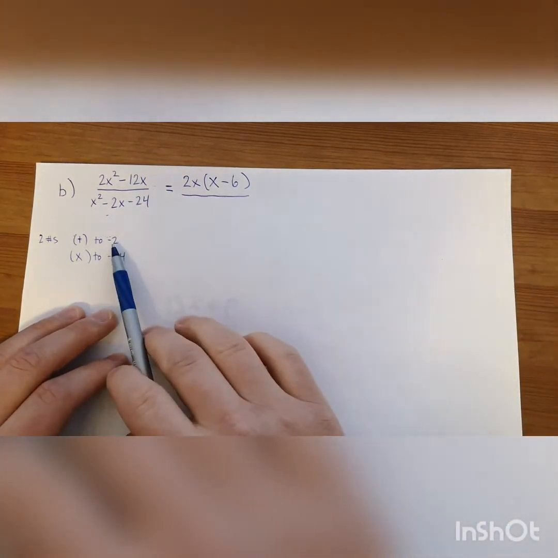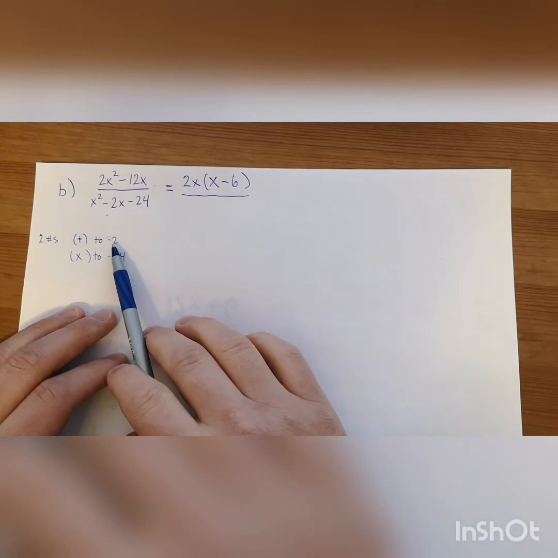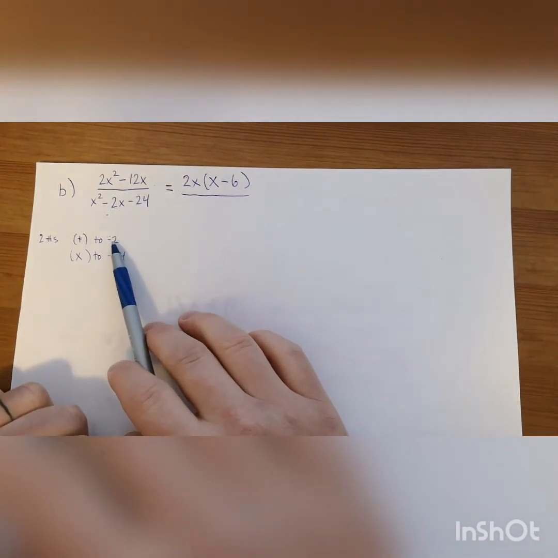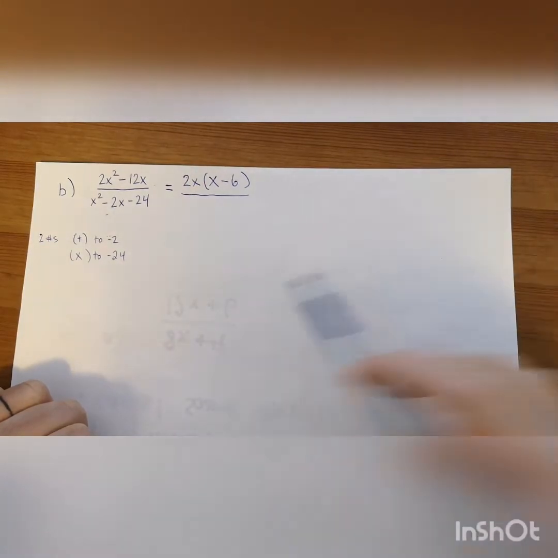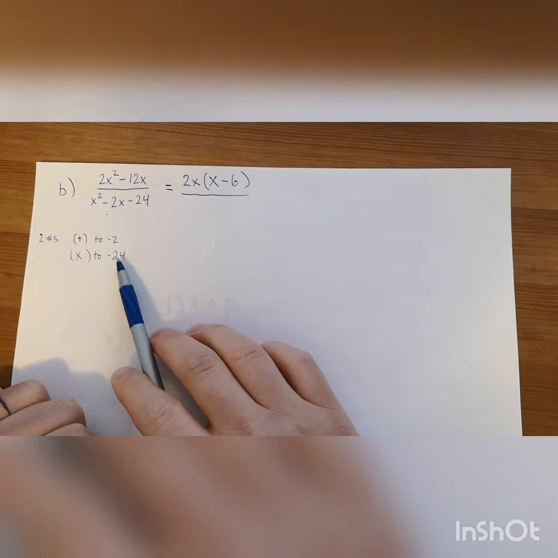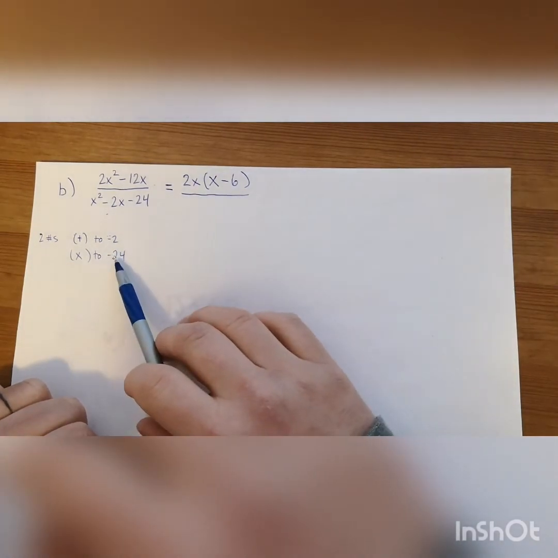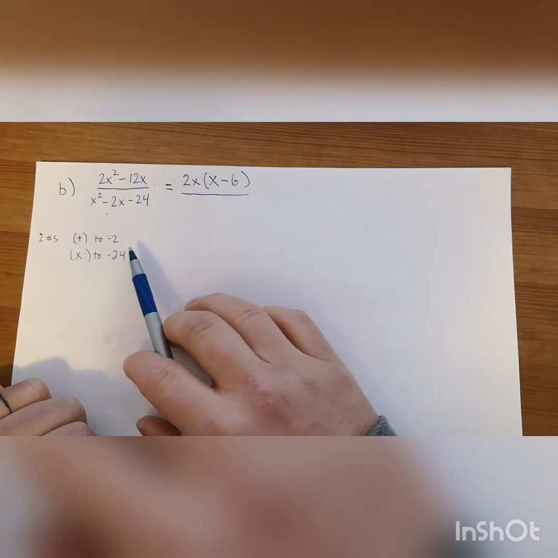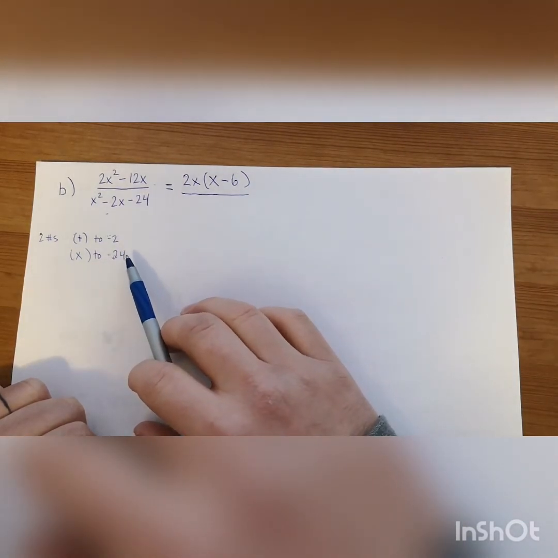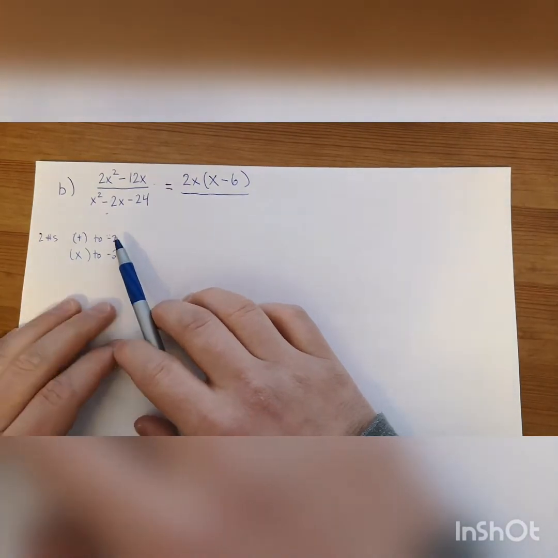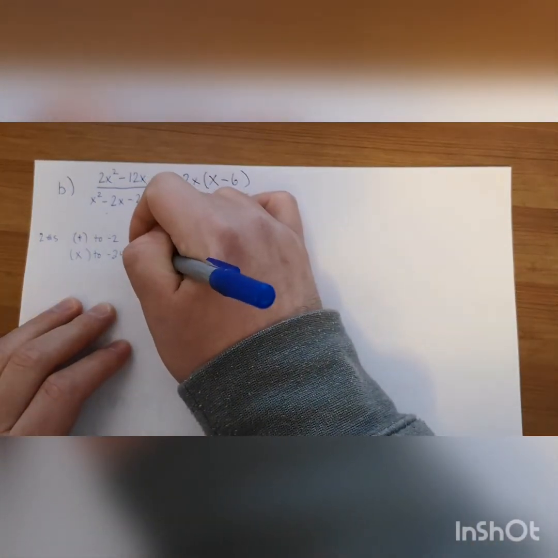They add to negative 2, so that means that the negative number has a higher value than the positive number, and they're different by 2. That's kind of like a clue. Another thing you can do is just trial and error. What are the factors of 24? 24 and 1, there's no way you're going to get 2 from subtracting them. 12 and 2, same deal. 8 and 3, subtracting them doesn't give you 2. 6 and 4, I think we're onto something here.